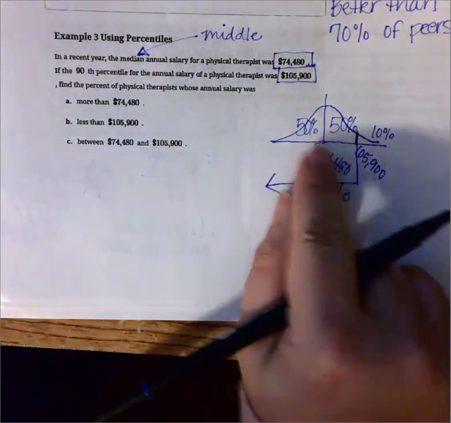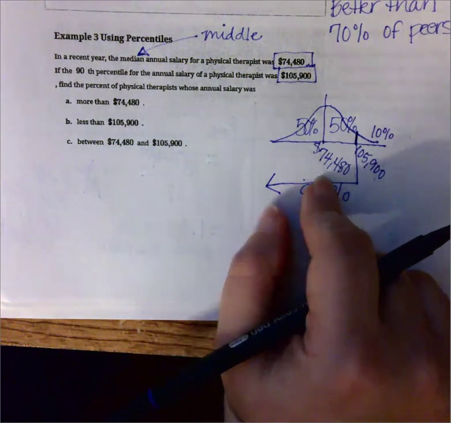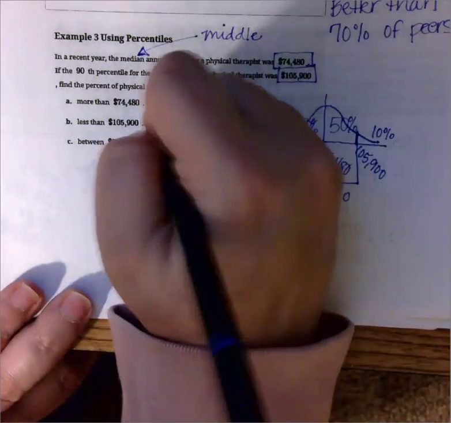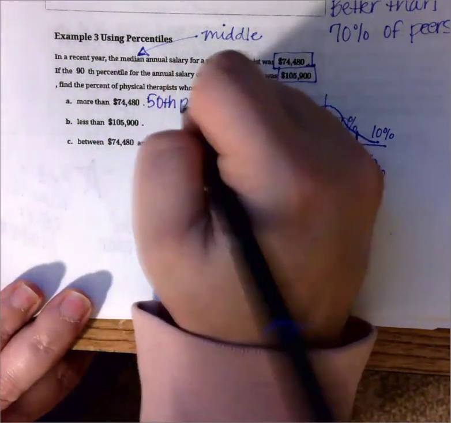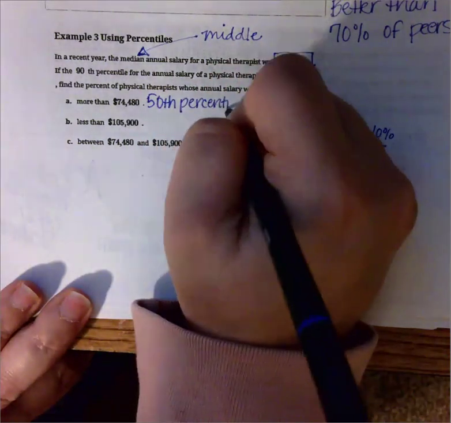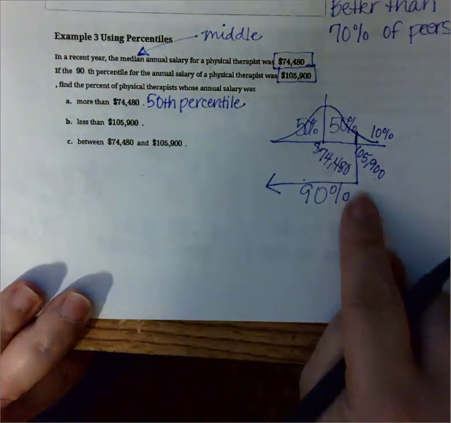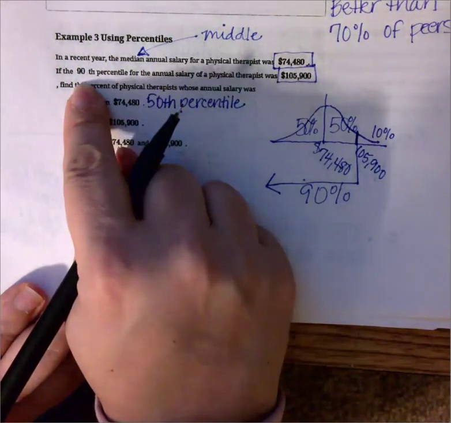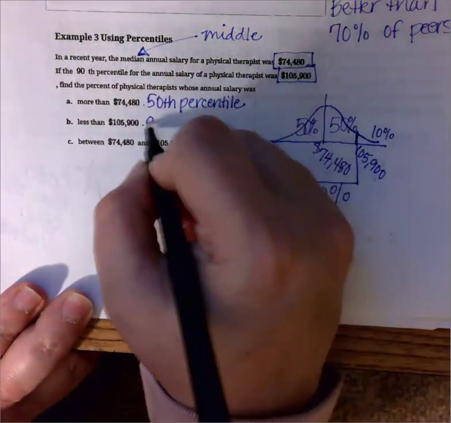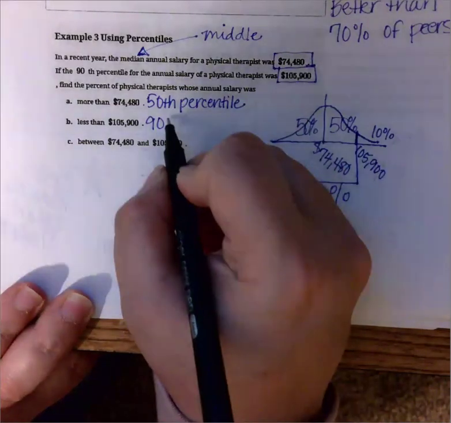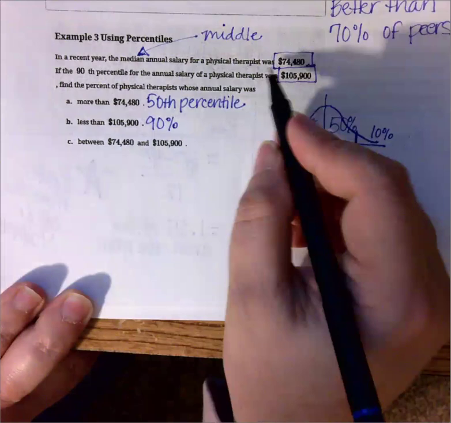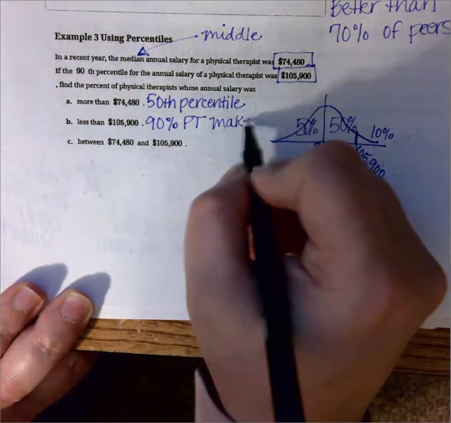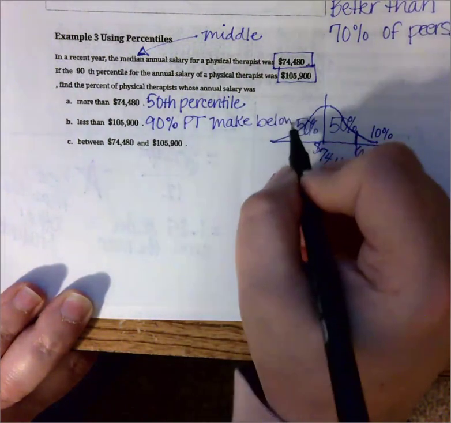So if I'm looking at the 74,480, how much is less than that? Well, 50%. So this would be called the 50th percentile. And then we said that the 105,900 was the 90th percentile. So that means that 90% of the physical therapists make below that amount.